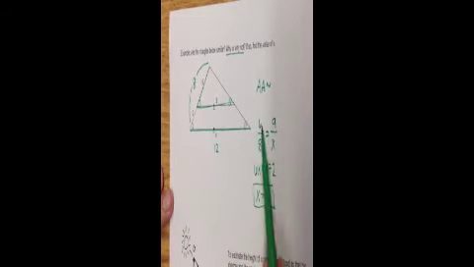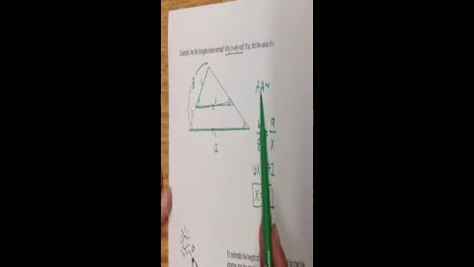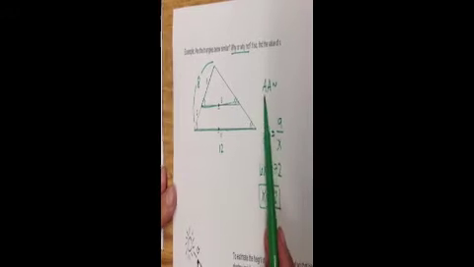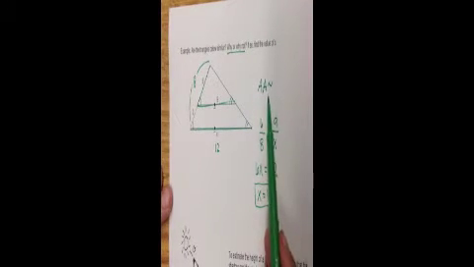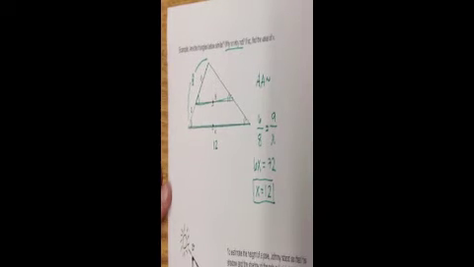We could only use this proportion because we had already proven that the triangles were similar by the angle-angle similarity postulate. Please pause the video now and try the next example on your own.